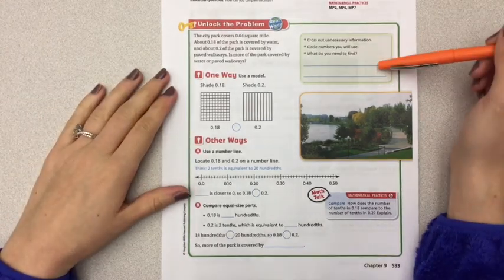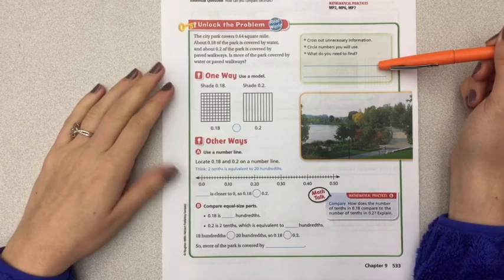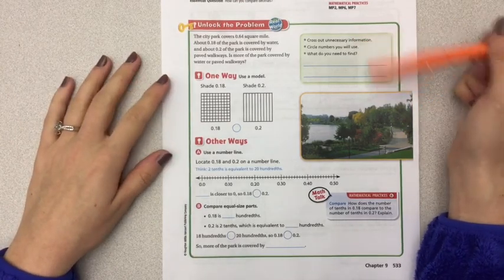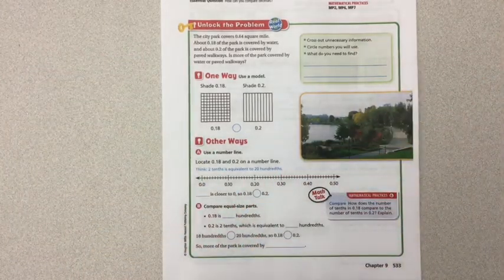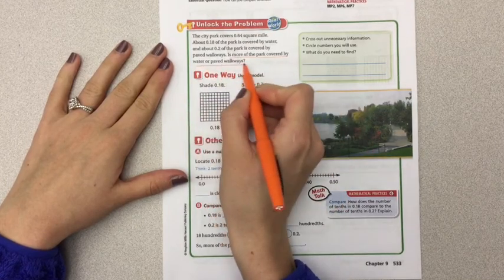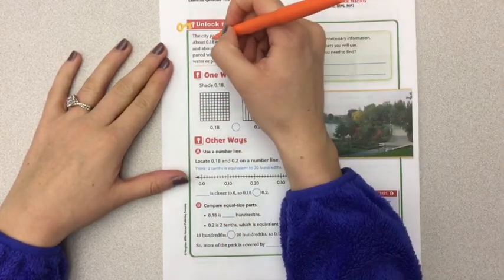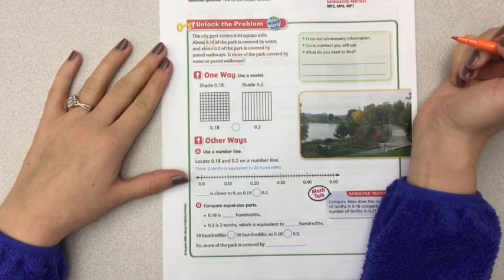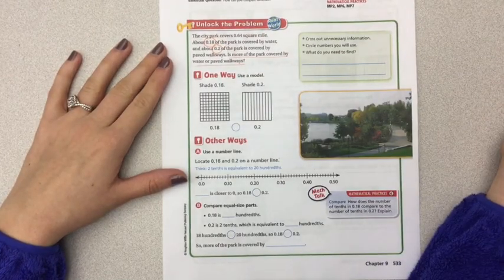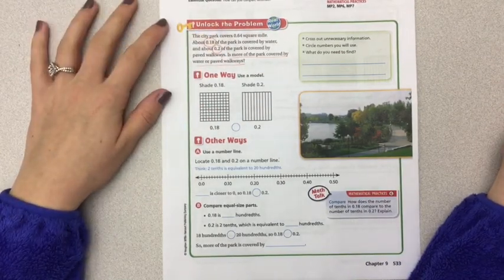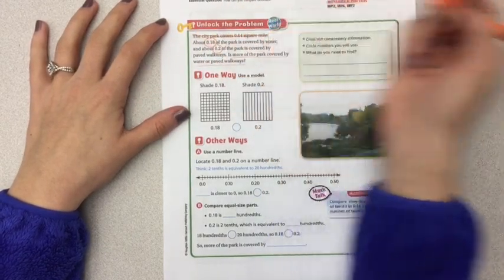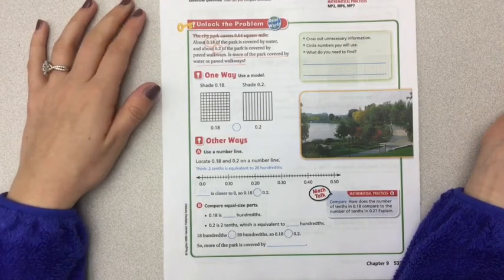So over here it gives us a box of little tips of things that we can do before we solve the problem. So first it says cross out unnecessary information, and then circle the numbers you will use. So we know that we are comparing if there's more of the park covered with water or paved walkways. So we know we're going to need the 18 hundredths covered by water, and we know we're going to need 2/10 covered by paved walkways. But this first number here, the city park covers 64 hundredths square mile, is unnecessary for this problem. We do not need those numbers to be able to solve this problem.